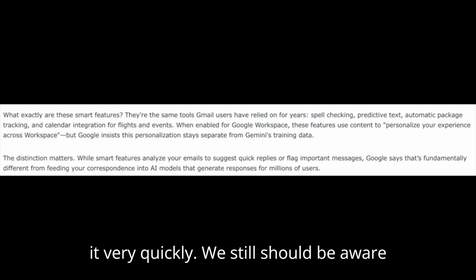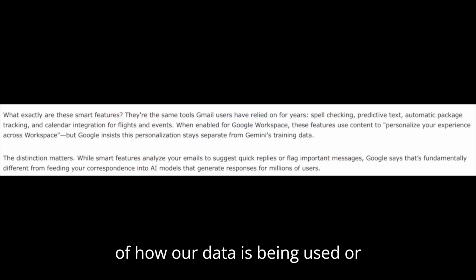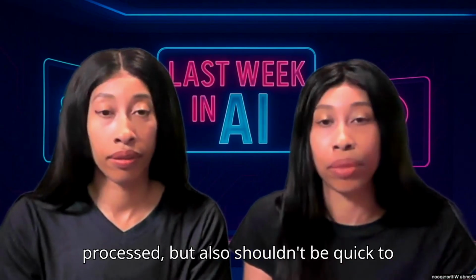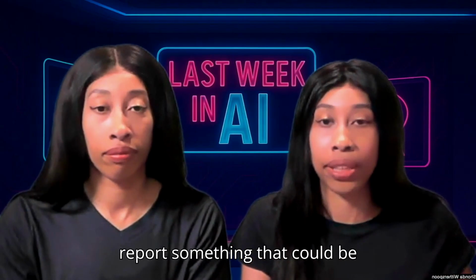We still should be aware of how our data is being used or processed, but also shouldn't be quick to report something that could be misinforming.